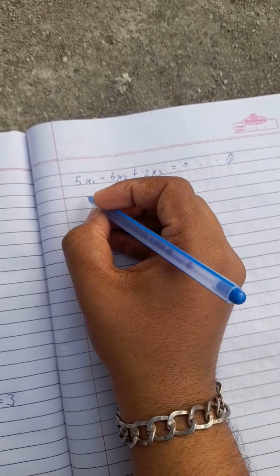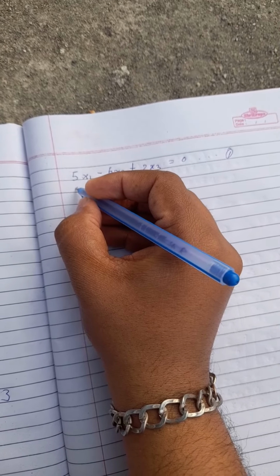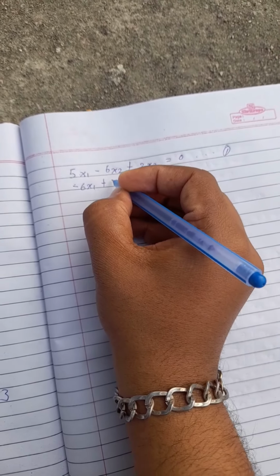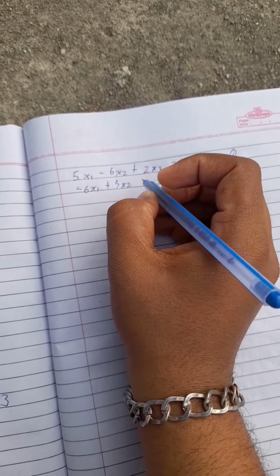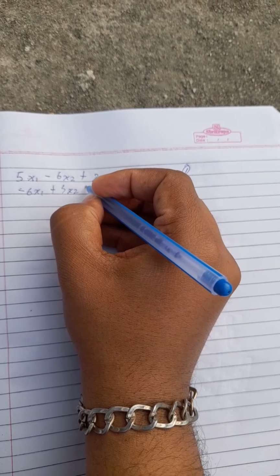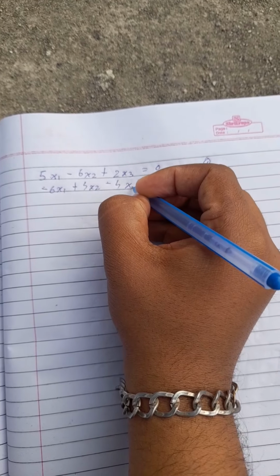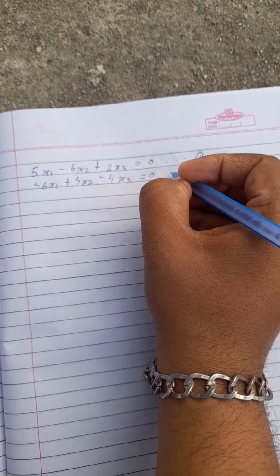Mark it as equation 1. Then minus 6x1 plus 4x2 minus 4x3 equals to 0.